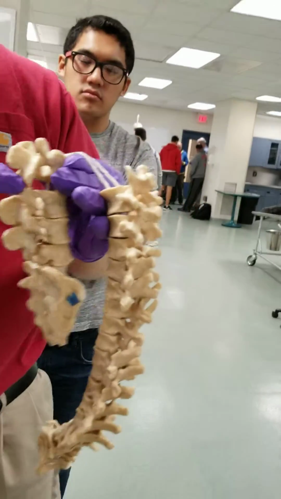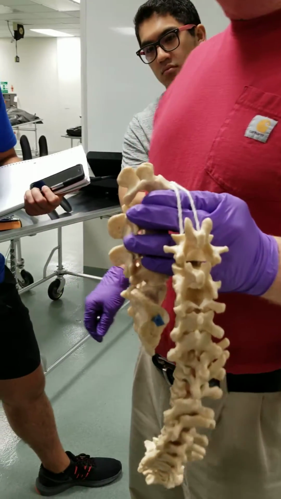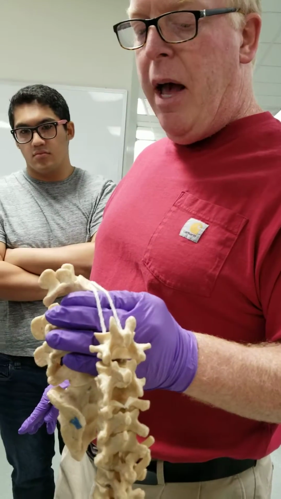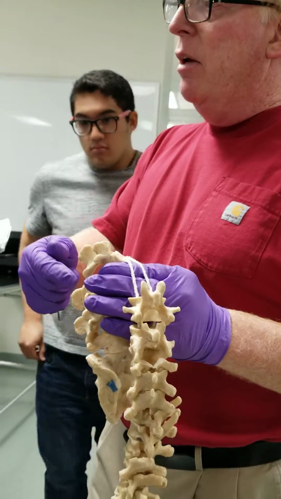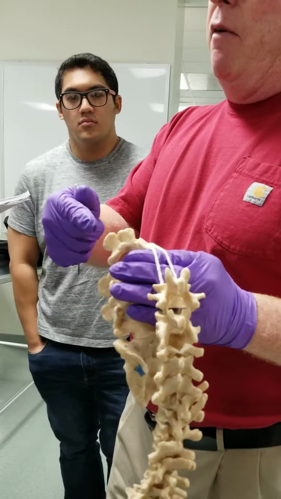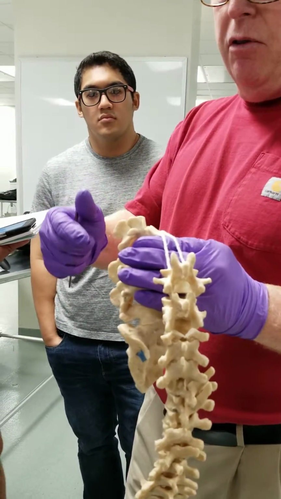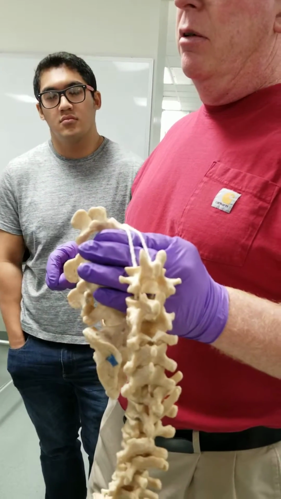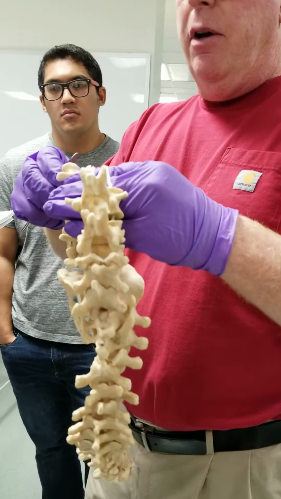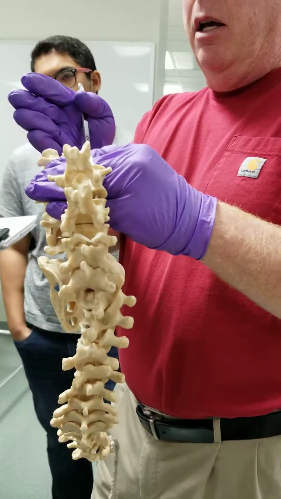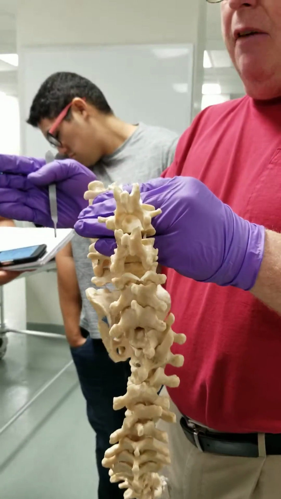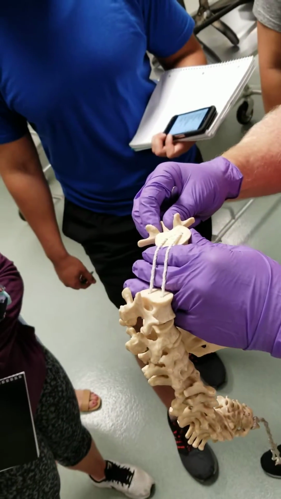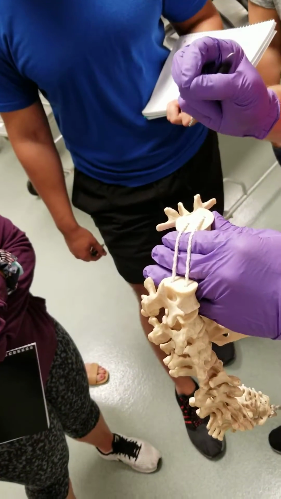Okay? So now with this pars interarticularis, they're subject to stress fractures, about 6% of the population. And you can have it on one side or on both sides. And if there is a stress fracture on both sides, it's called bilateral spondylolysis. And if there's separation between the front half of the vertebra and the back half of the vertebra through that pars interarticularis, that's called anterolisthesis or spondylolisthesis.